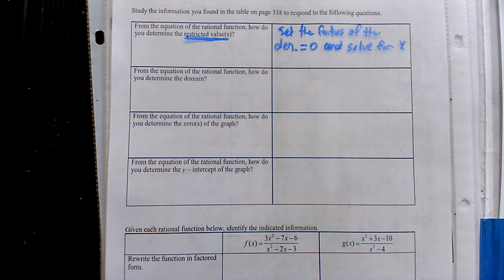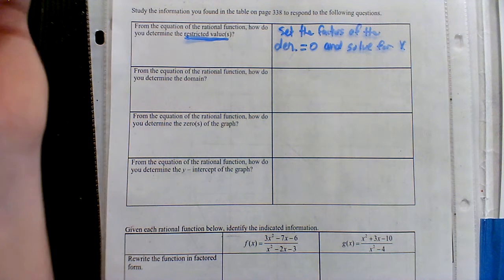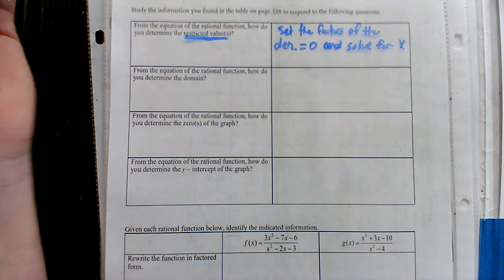Rebecca? We'll use the factors of the denominator, those are restricted values, and set that up in an interval. Okay, and the interval always goes from where to where, though? Negative infinity. Yeah, with these, it's going to go from negative infinity to infinity, except where the restricted values are.